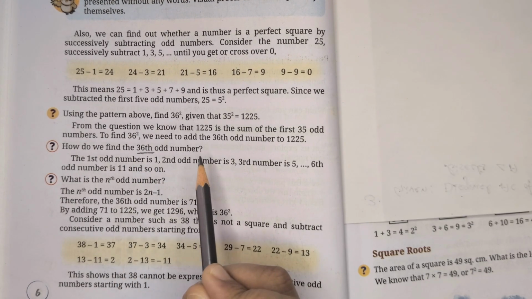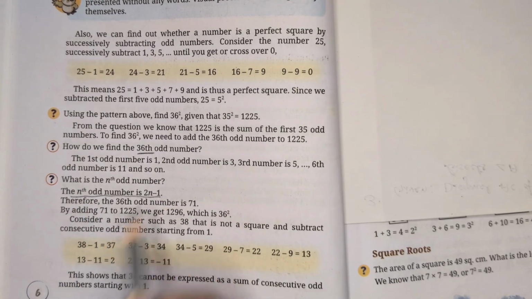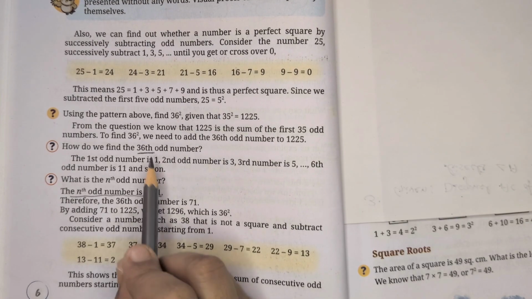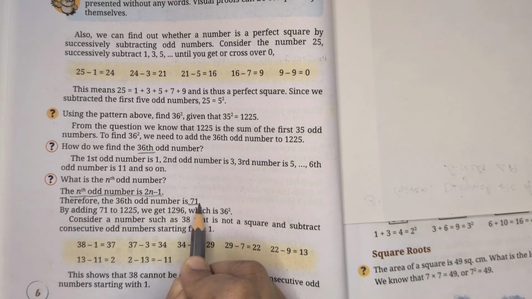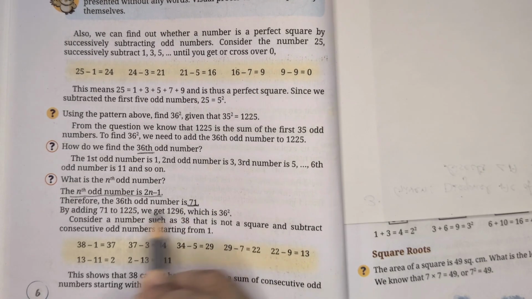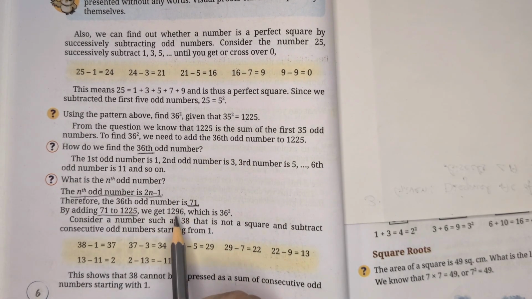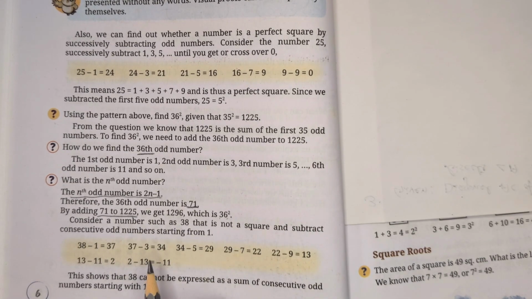To find the odd number of that, we have to use the rule that the nth odd number is 2n minus 1. So 2 into 36 is 72. 72 minus 1, 71. So we have to add 71 to 1225. We will get 1296. That will be 36 square.